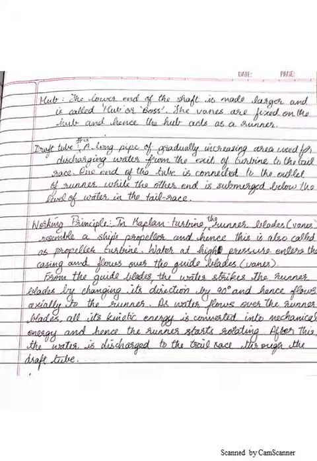So this is the big thing. In each of these cases, make sure you draw the diagram right, give the explanation as the working principle, mention the parts in brief, and explain their functioning. So that's about it. This completes your turbines.